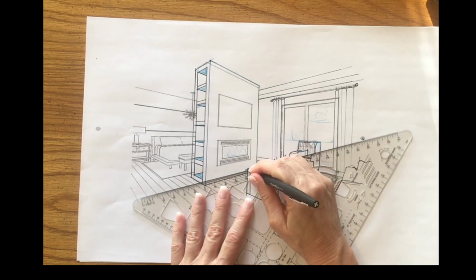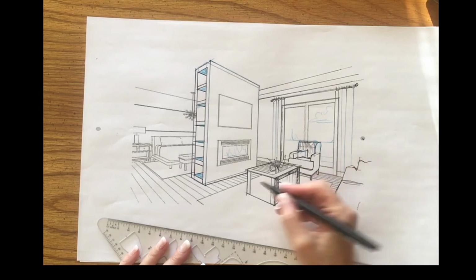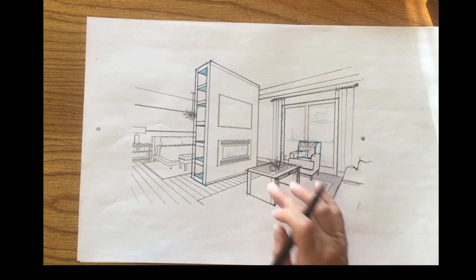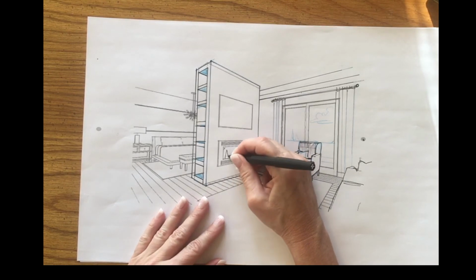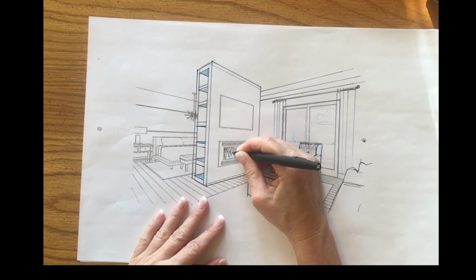And you can trace. You noticed for me it's quicker to actually use the vanishing point. And when I redraw this, this will just be solid. Maybe you want to come in and put the suggestion of fire in here. Fireplaces are typically dark, except for the flame.